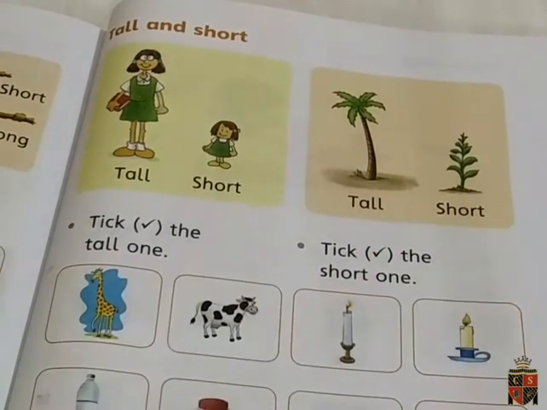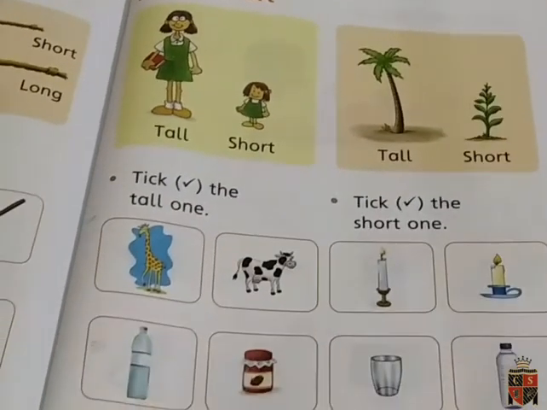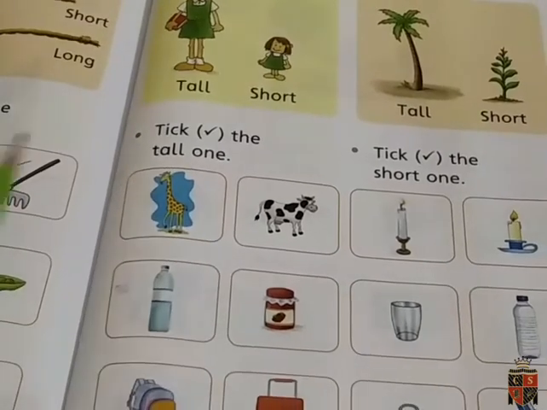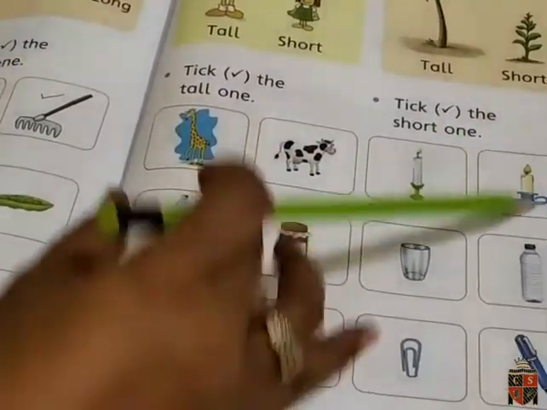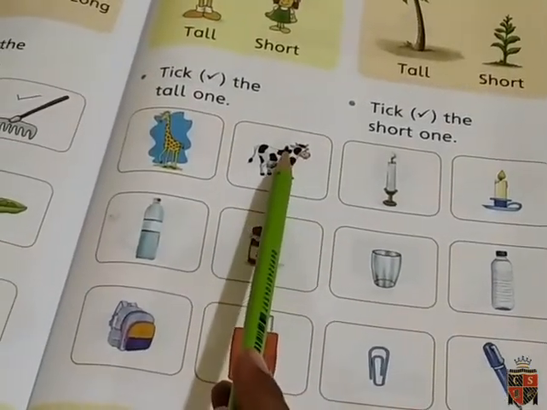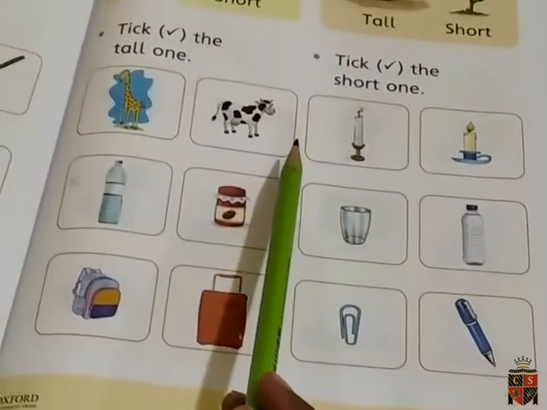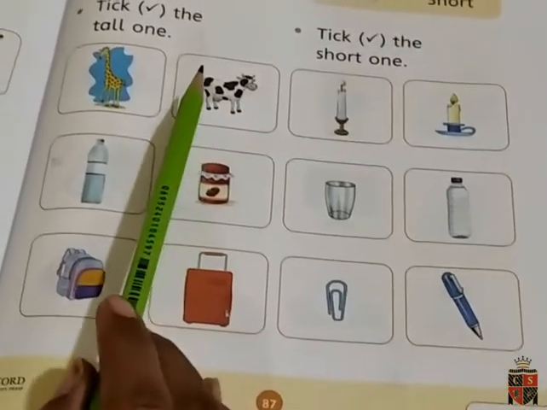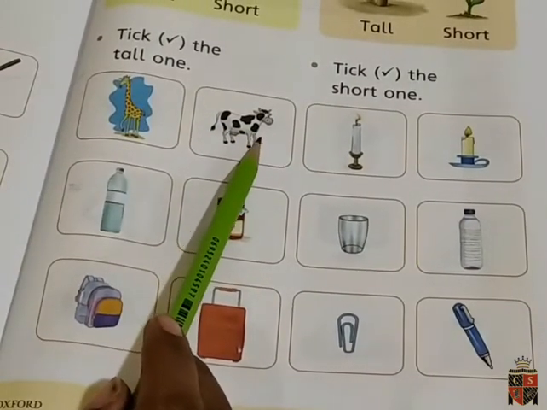Now we will do an exercise. Okay, we have to tick the tall one in this row. In this row we have to tick the tall object. First we will compare a giraffe and a cow.